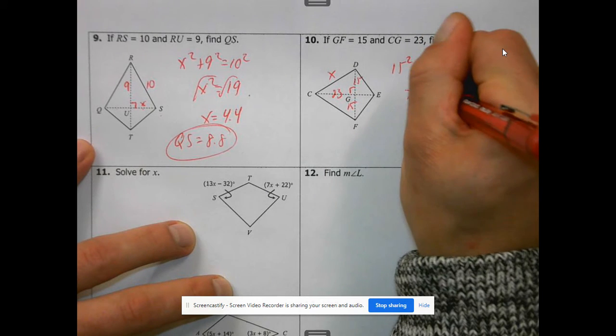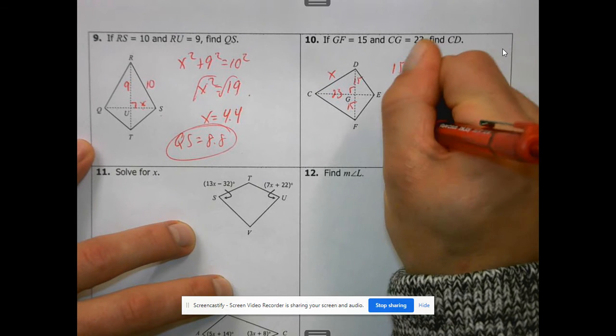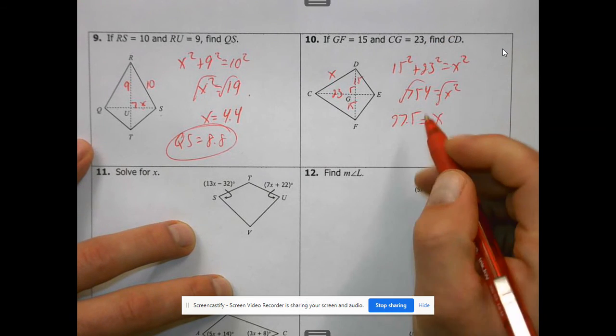Left side gives me 754. Square root that, 27.5. Find CD, 27.5.